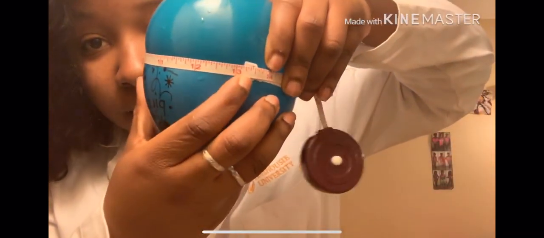As you can see, I got my diameter down to about 13. So this balloon shrunk.